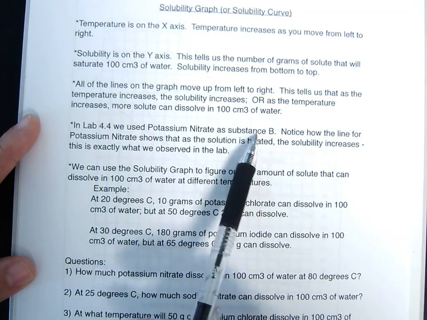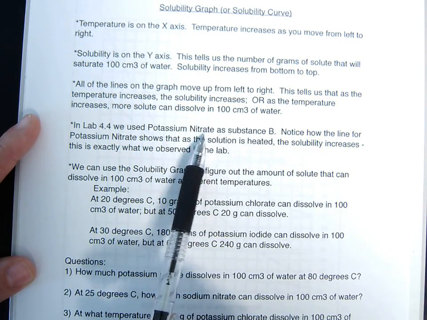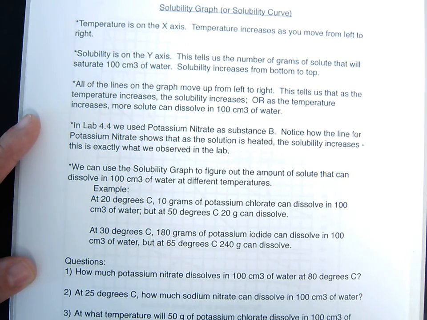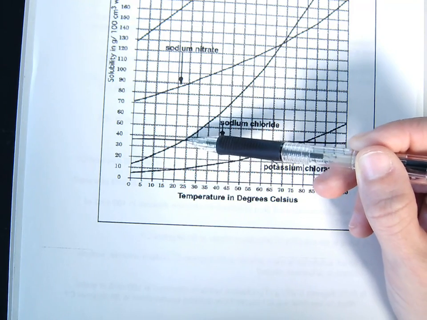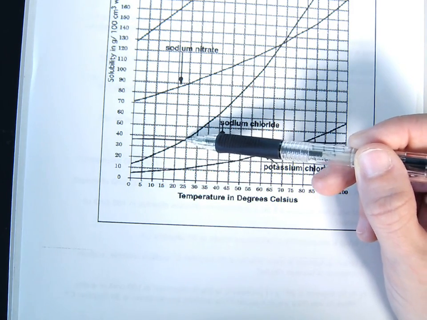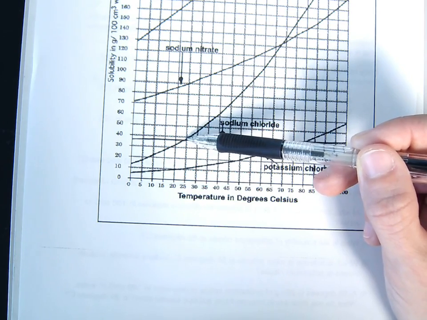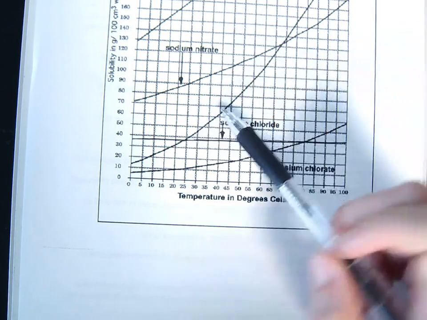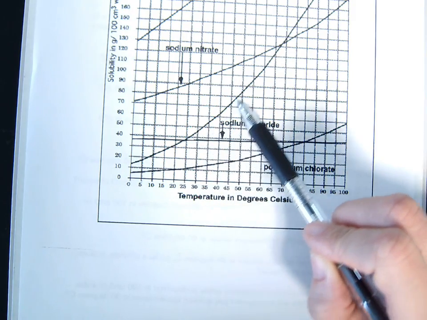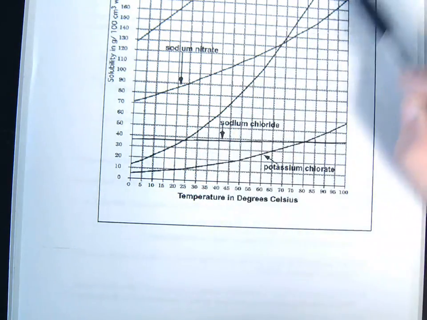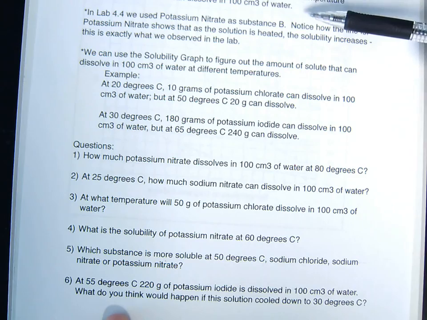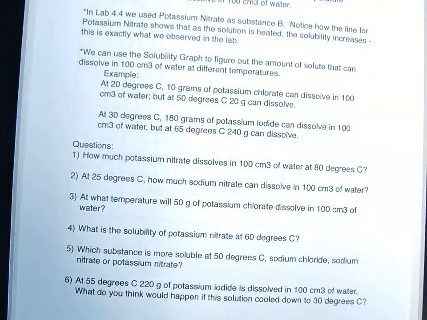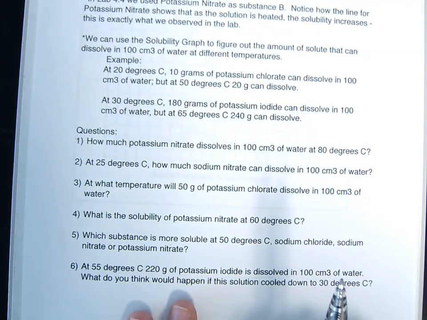In lab 4.4, substance B was potassium nitrate, and basically what we observed in the lab is that as we heated it, it became a lot more soluble. So now we can compare it to what we know of potassium nitrate. Room temperature is right around here. At the very beginning of the lab, the solubility was probably around 38 grams per 100 cubic centimeters. But as we heated it, more and more of the substance dissolved. And that's what the line shows us. So we have something that we did on our own to go along with the graph, so that we can see the trend and have in mind what that actually looks like in practice.